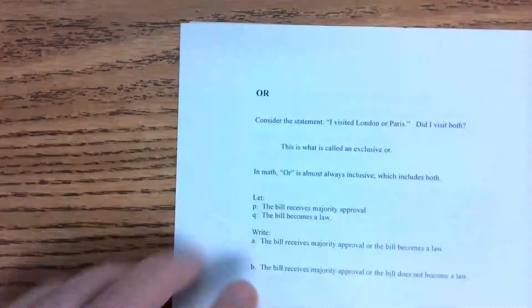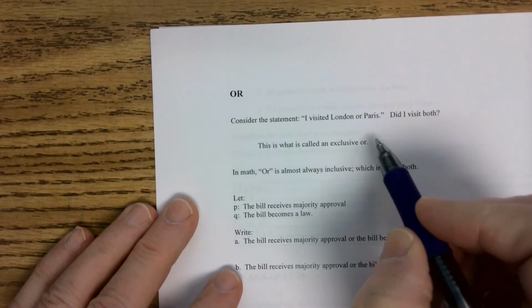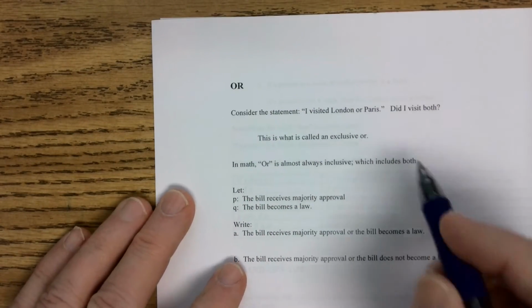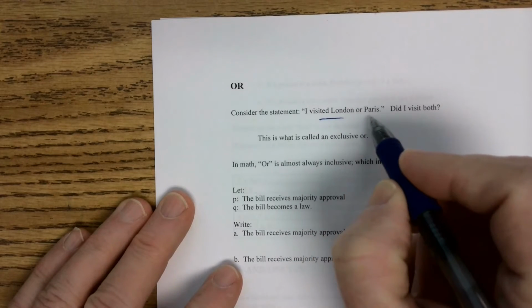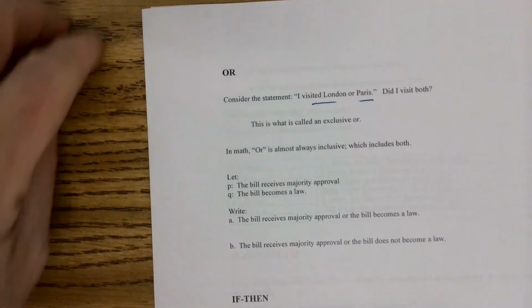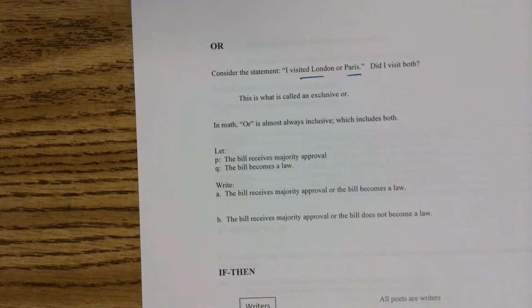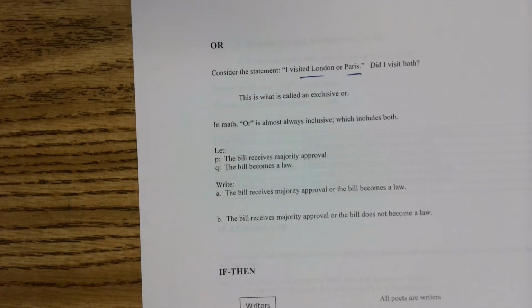Or. Okay. If I tell you I visited London or Paris, in your mind, did I visit both? I told you, hey, what did you do this summer? Oh, I visited London or Paris. I was thinking you were going to different places because you said or.